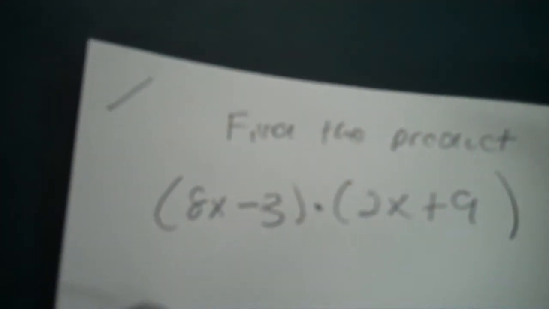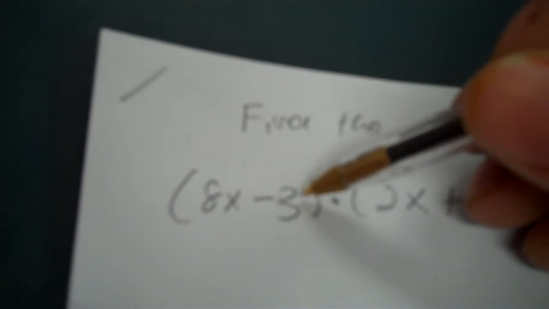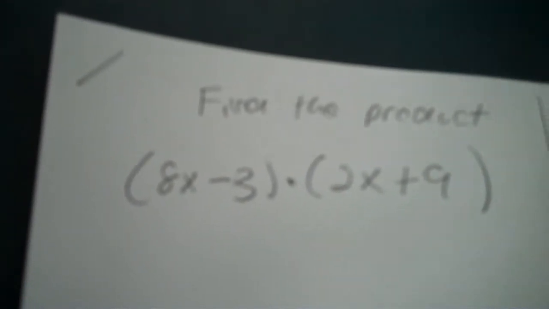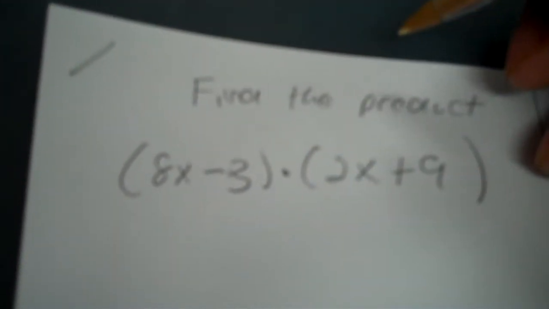Okay, find the product. So same thing, we have an 8 that's multiplied by x, and we're trying to subtract a 3 not multiplied by x. Can't be done. 2 multiplied by x, trying to add a 9 that's not multiplied by x. Can't be done. So to find the product, you need to employ the FOIL method.